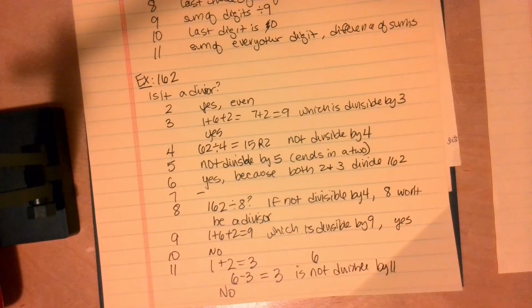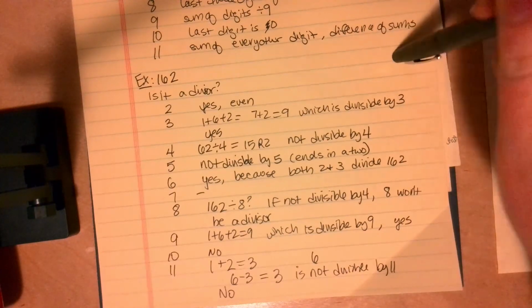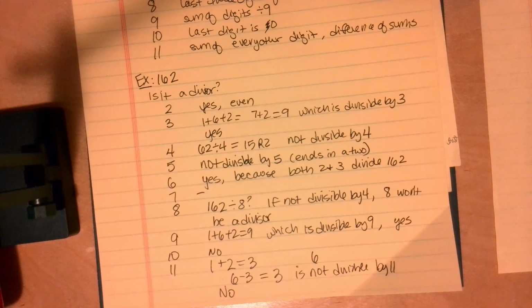In the slides there are more examples of each of these divisibility rules, so you can get those by reading the slides. So what are the divisors? It would be 2, 3, 6, and 9 from our divisibility tests. Next, we're going to talk about prime factorization.